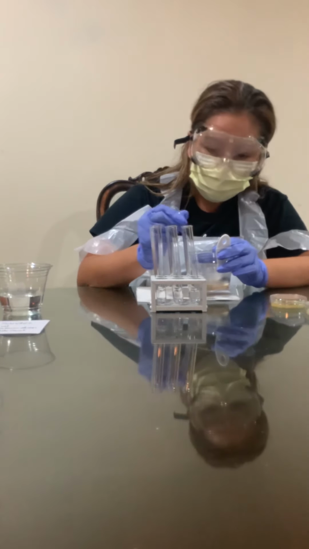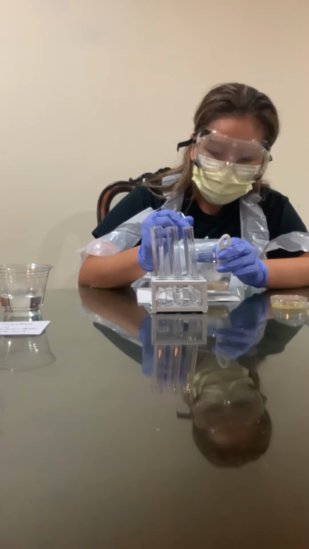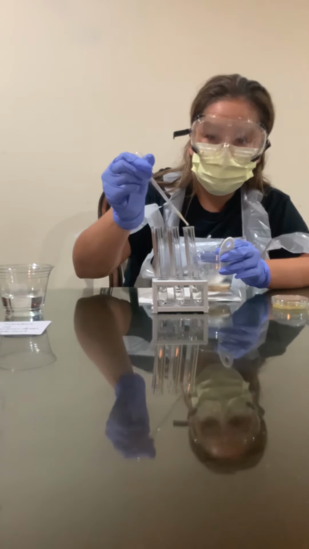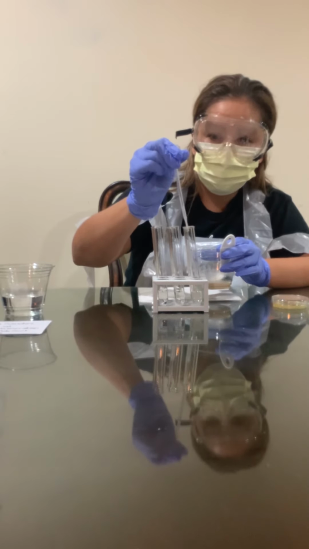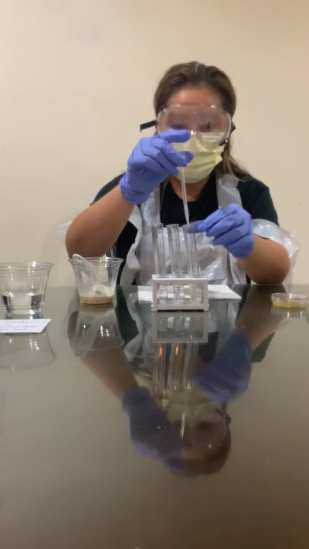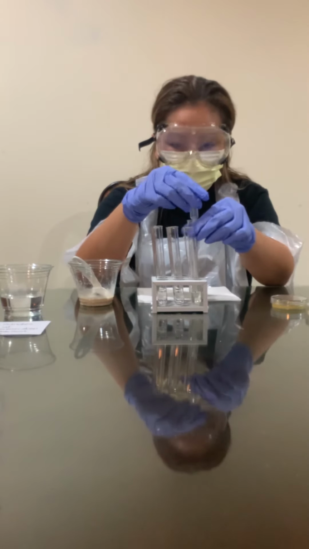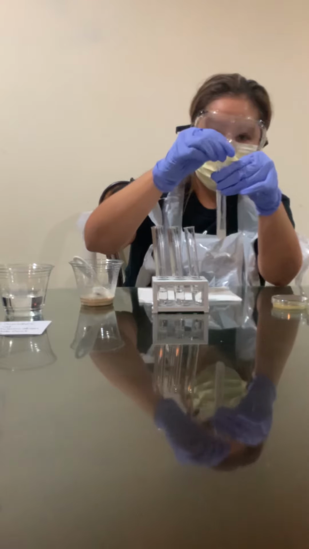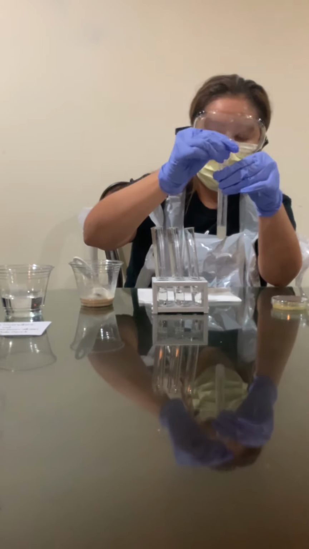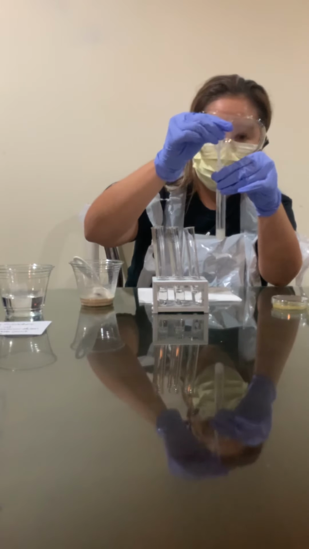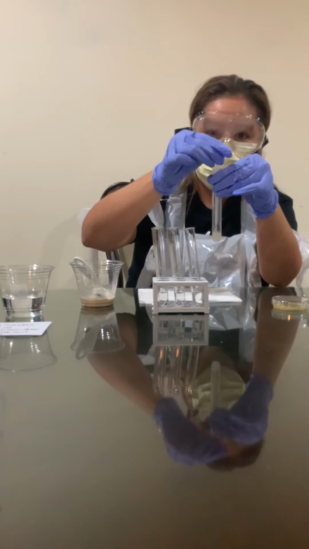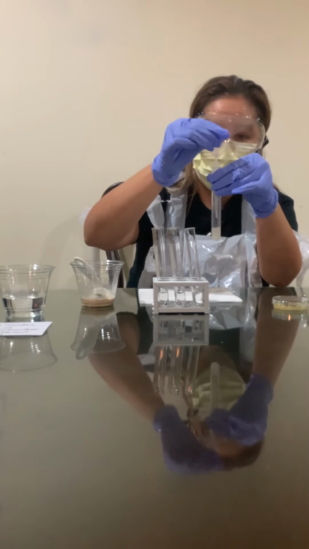So 0.25, and I'm gonna drop that in the first vial. Now, once I've done that, I'm going to get the test tube and pipette the solution to make sure that everything is rinsed out of this pipette.